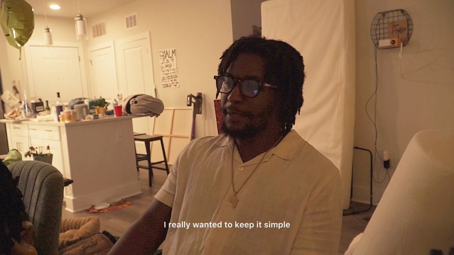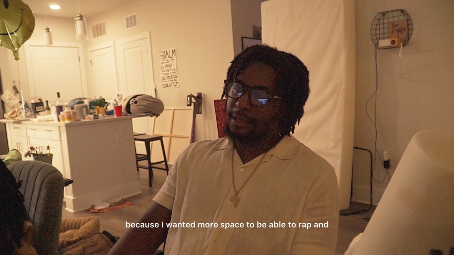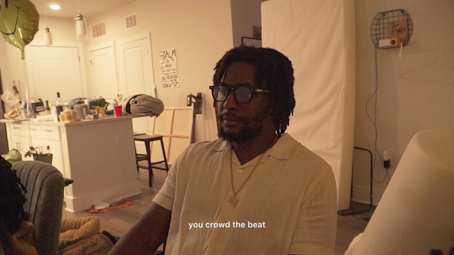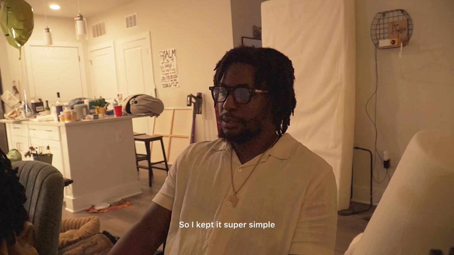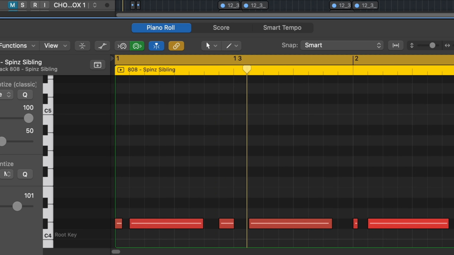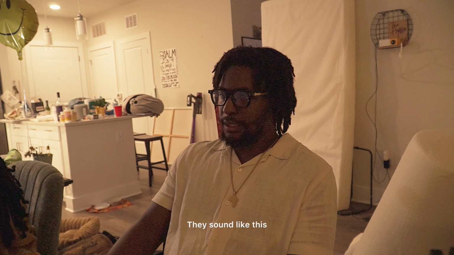I really wanted to keep it simple because I wanted more space to be able to rap and be able to tell a story. Sometimes you do too much in the beat, you crowd the beat, and then you can't get the message across because there's too much going on. So I kept it super simple, and then I came up with this 808 pattern. Together, they sound like this.